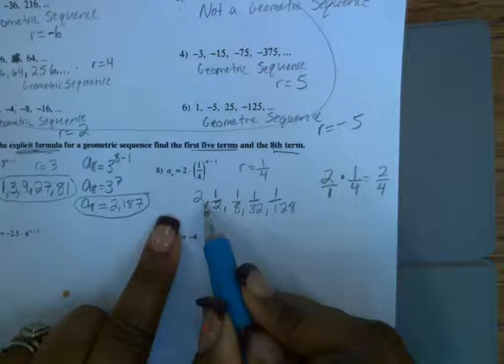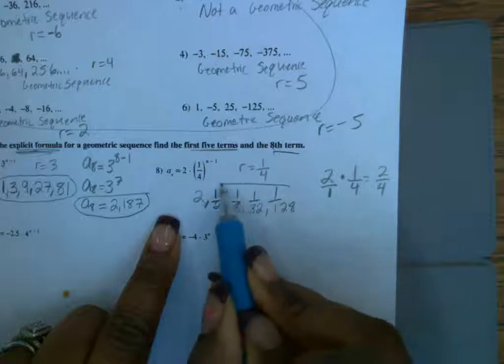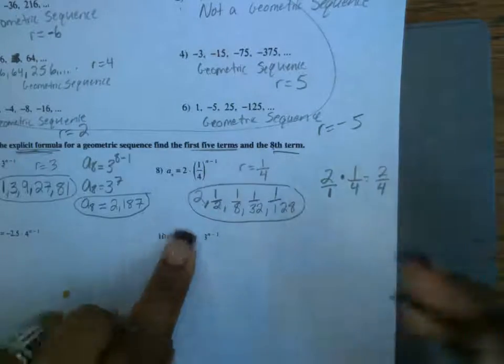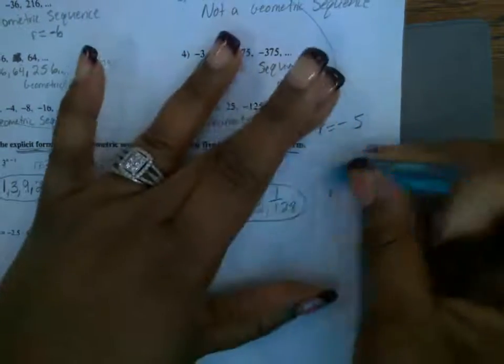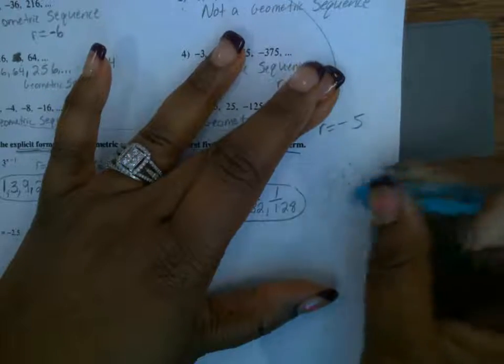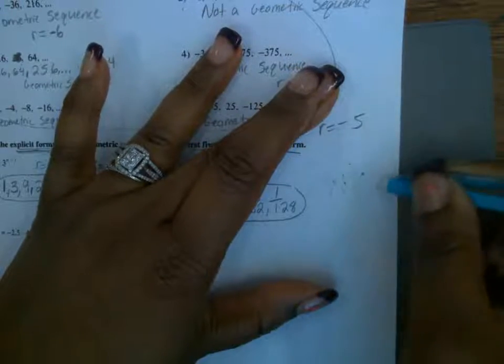Okay, so these are your first 1, 2, 3, 4, 5 numbers. It's first terms. First 5 terms. I'm going to erase this so I have enough space to find the 8th number in the list.